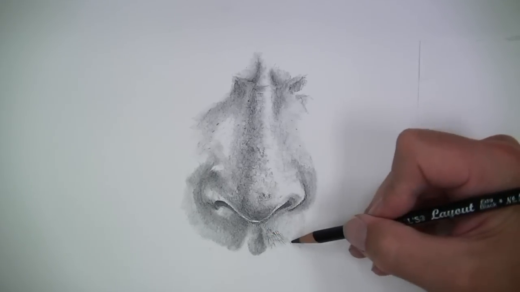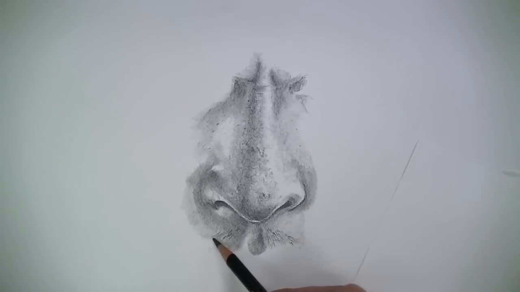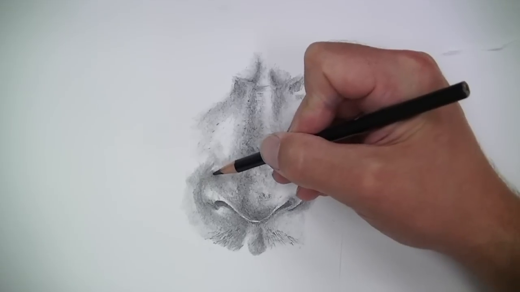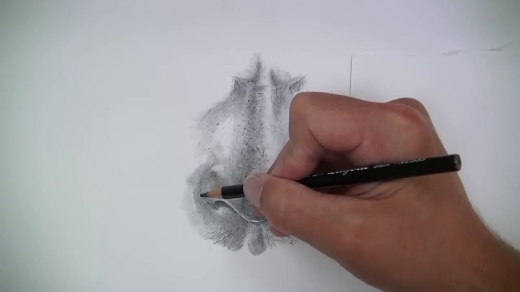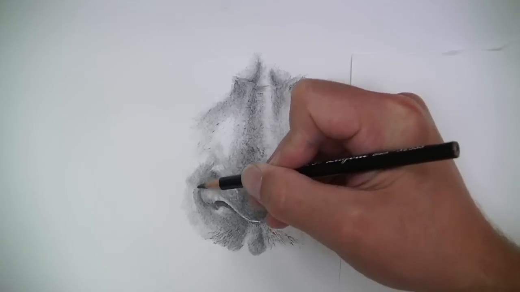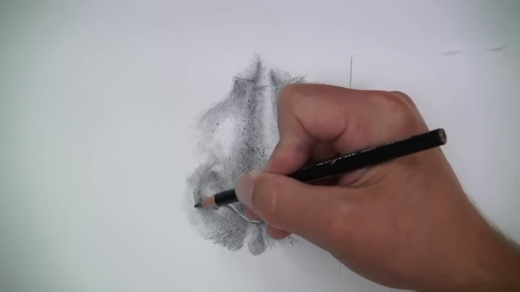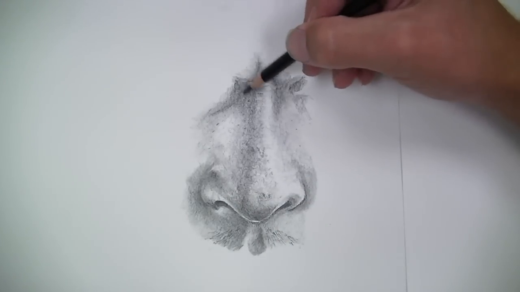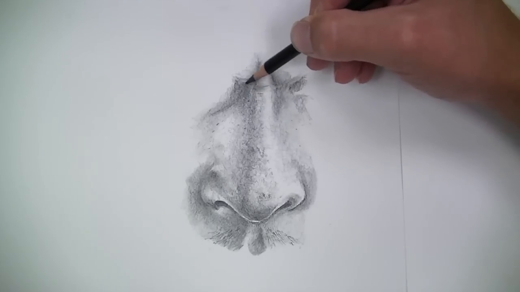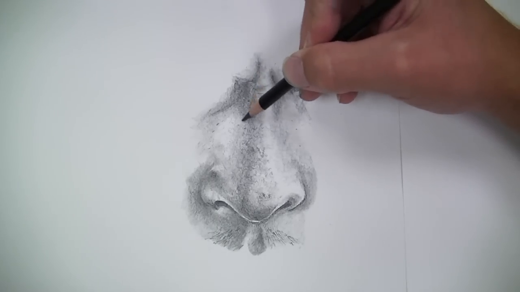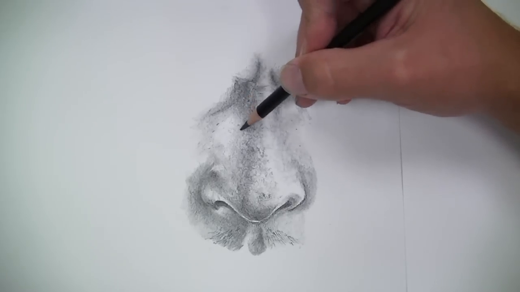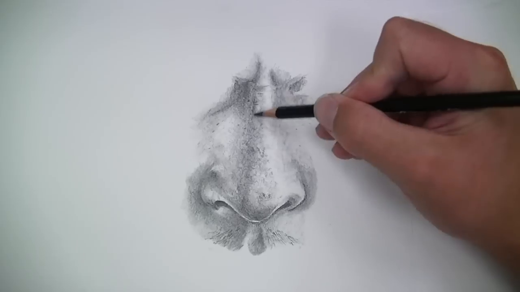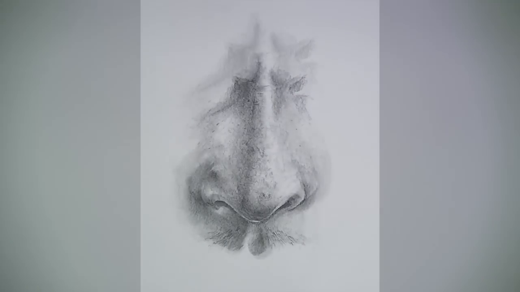Now this particular subject has a bit of facial hair underneath the nose, so I'm going to add some marks to create the illusion of hair. I can go back and darken in a few more areas, especially around the edges of the nostrils, which will make the nose look like it protrudes a bit more, and in the cavities around the eyes. With a few last finishing touches, my drawing of a nose is complete.